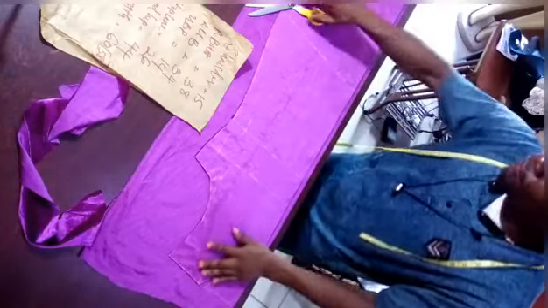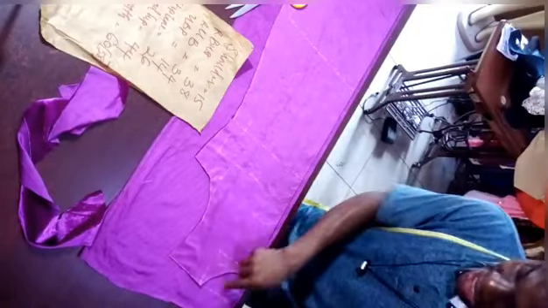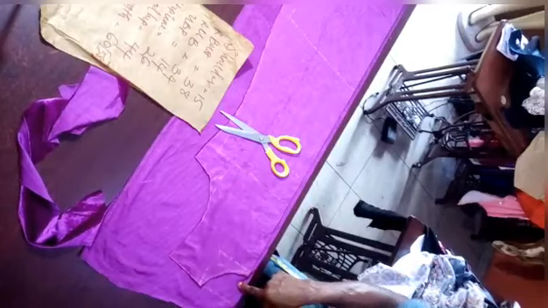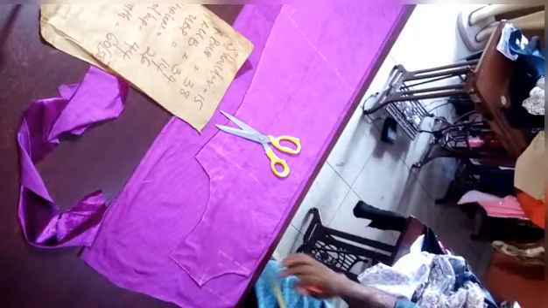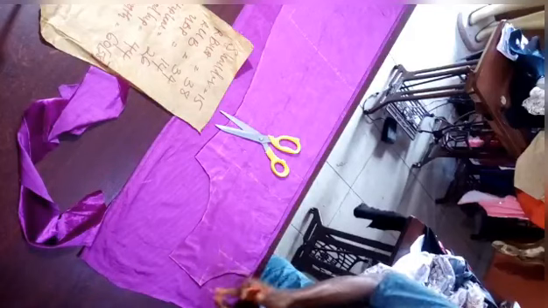So next, after you finish, as you can see, I placed it carefully, leaving half an inch for the zipper. Then the next thing you need to do is cut out the neck part. Is it that you cut out exactly what you have on the front, or you make the back part higher, a higher neck? You can make the back higher than the front.